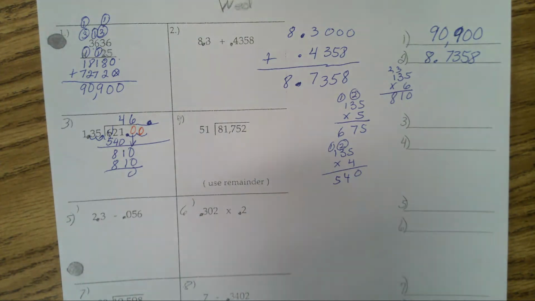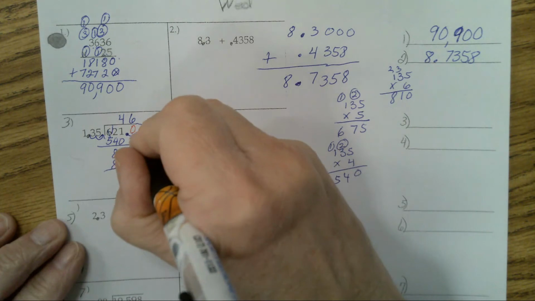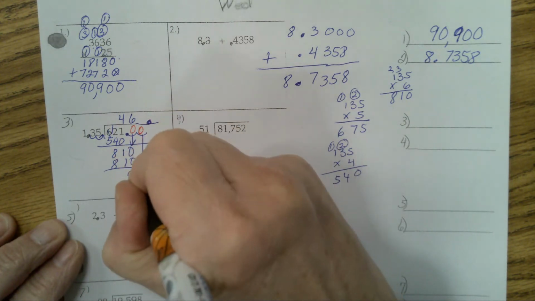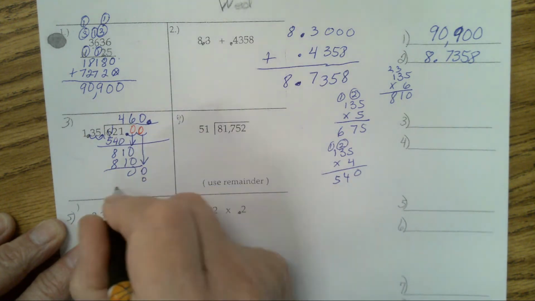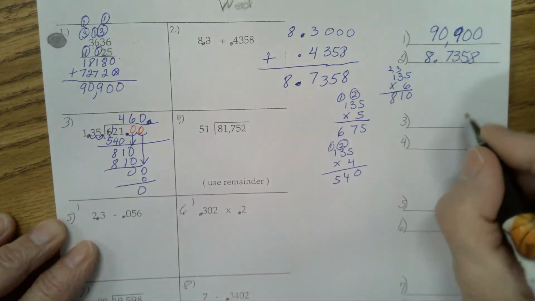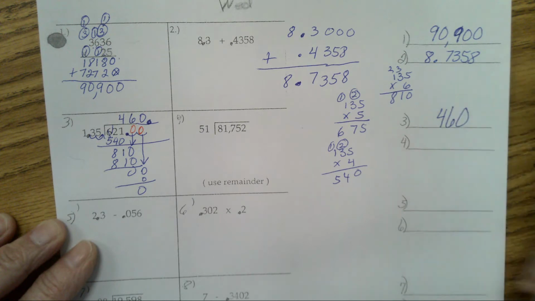That's right. We didn't use this 0 yet, so I have to bring it down. How many 135s are in a 0? 0. Okay? So the answer is 460. Any questions on that?